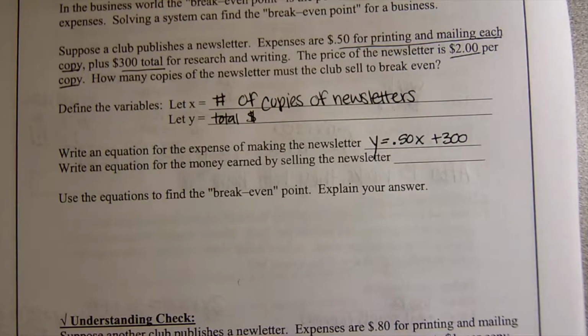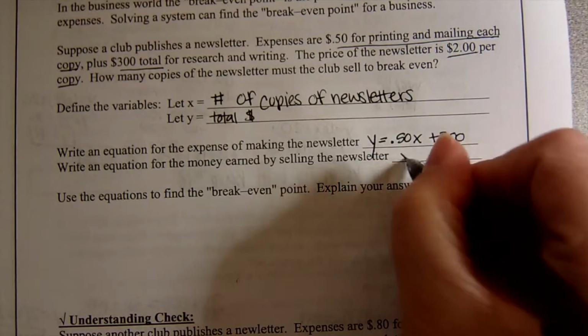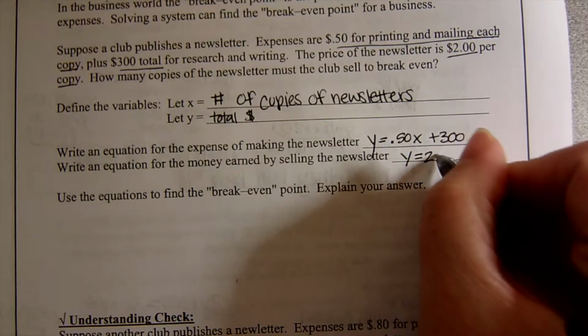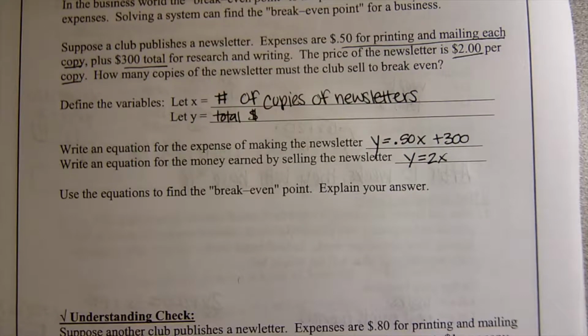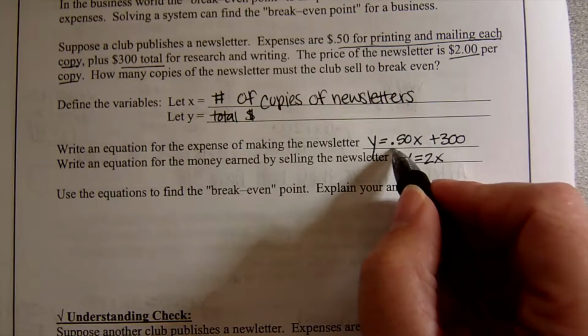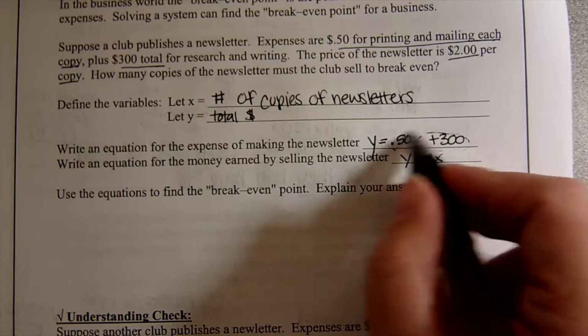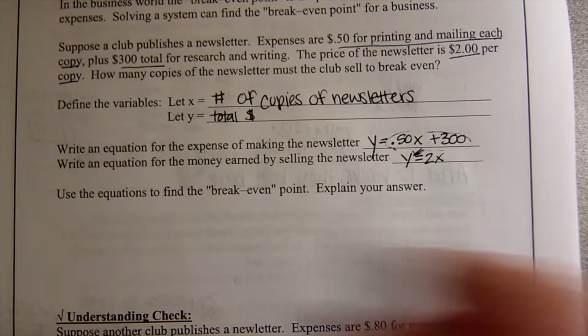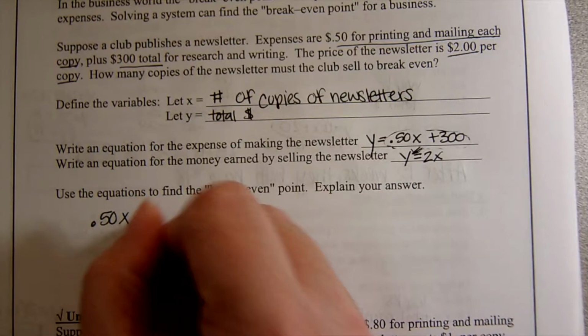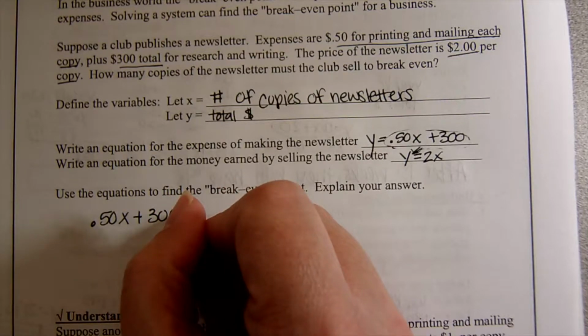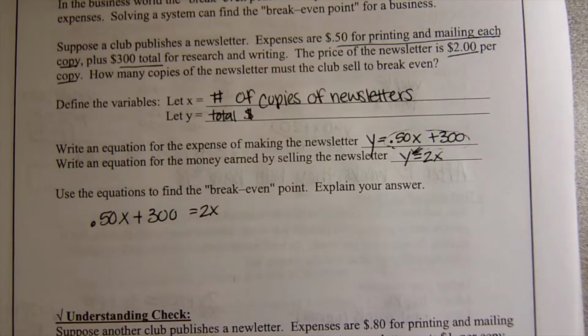Equation for how much you earn: y equals 2x. That's it. You just get $2 per newsletter. So let's find the break-even point. So again, substitution. You are plugging in 0.50x plus 300 in for y in the second equation. So that is 0.50x plus 300 equals 2x.